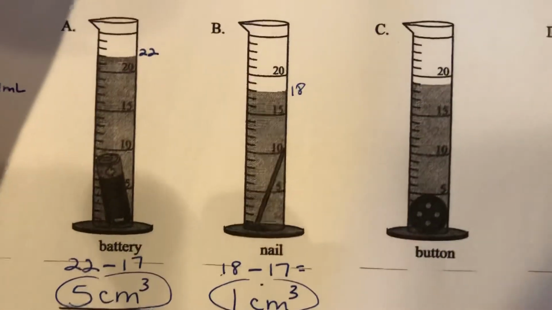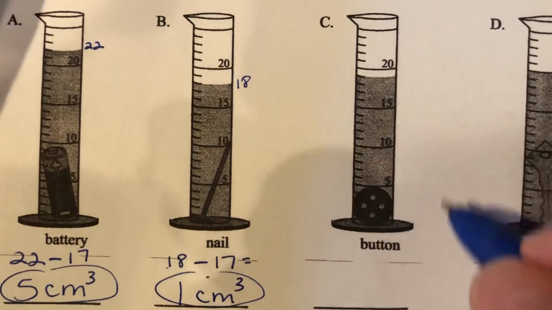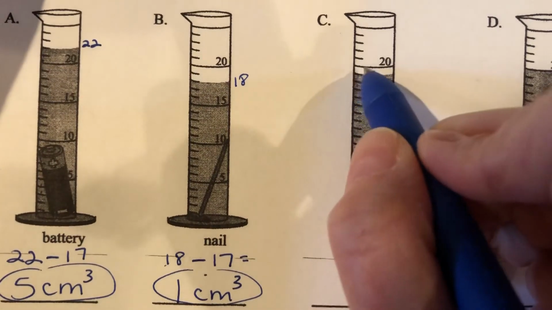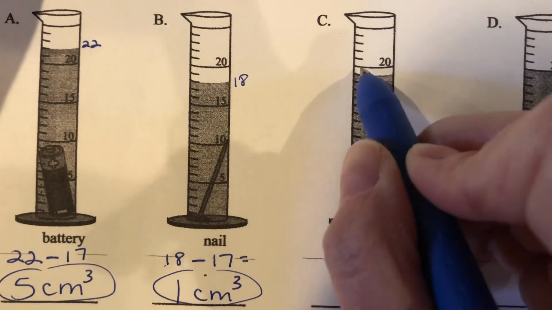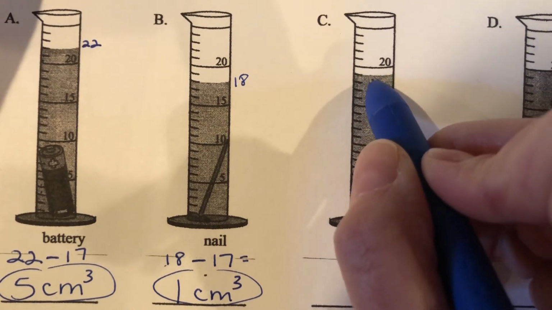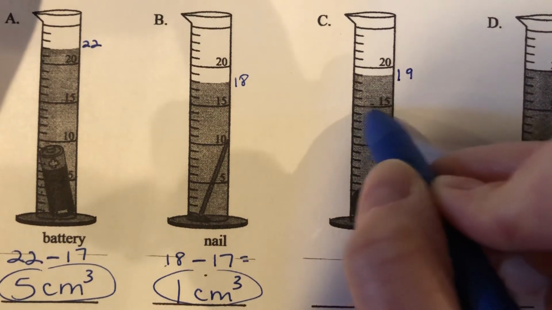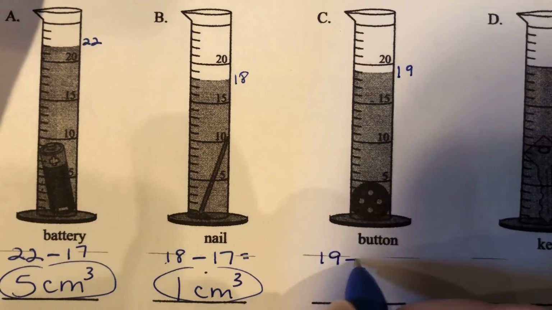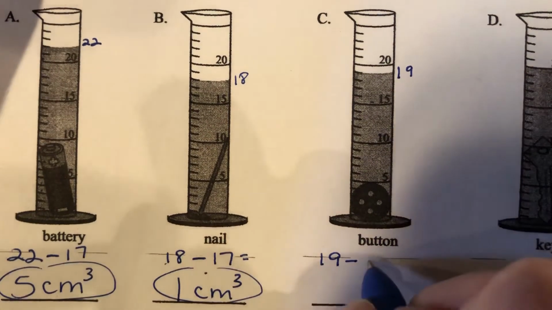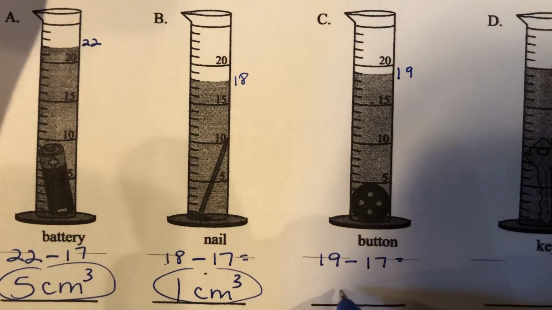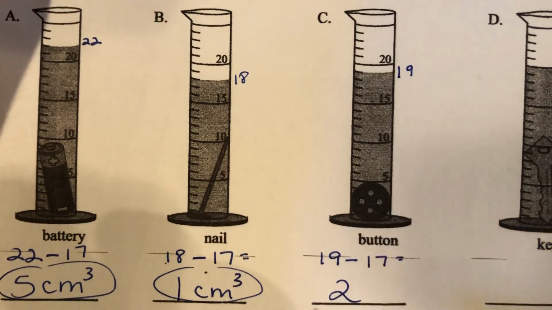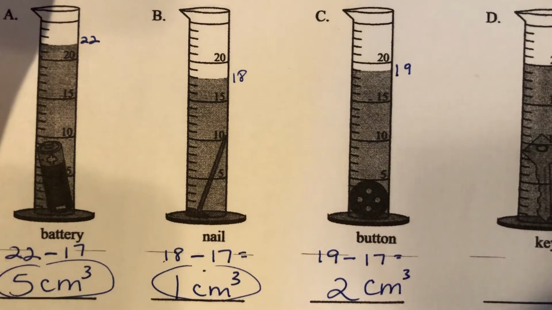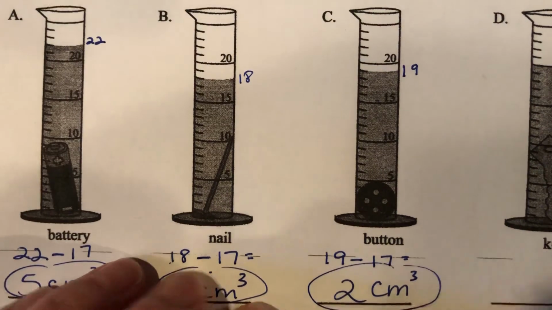All right, now we have a button. If you want to press pause and try this one on your own, go for it. If not, it's not a big deal. So we put this button in here, and where's the water at now? Well, you could see that this is counting by 1. It's 1 less than 20, which is 19. Or you could have said 15, 16, 17, 18, 19. So this is at 19. That's my final amount. I'm going to subtract my initial amount, which we started with 17, and 19 minus 17 is 2. And the button's not 2 milliliters because the button is not water. The button would be 2 centimeters cubed because every 1 milliliter is the same as 1 centimeter cubed.